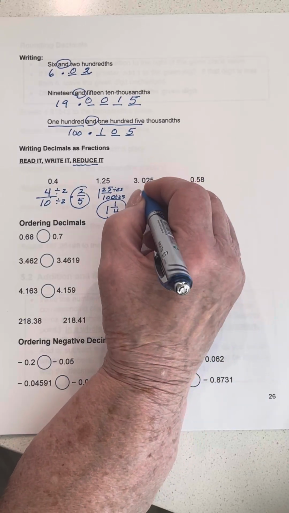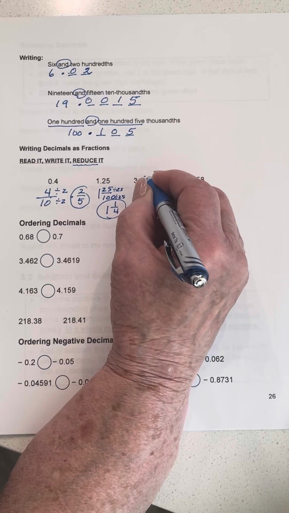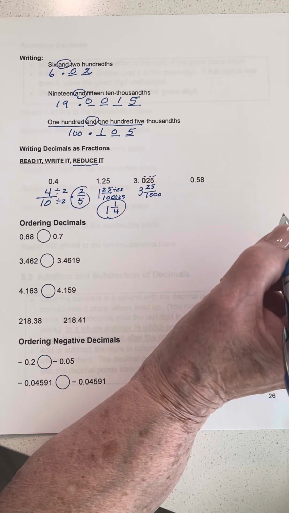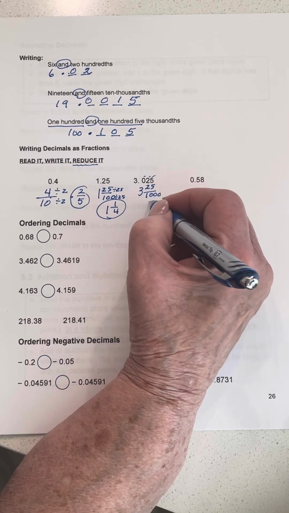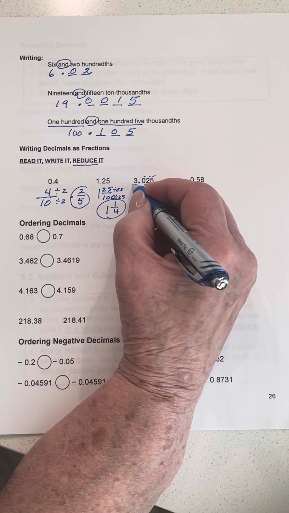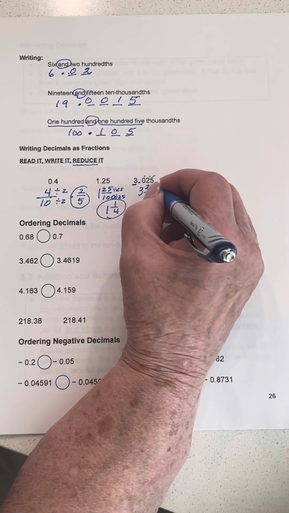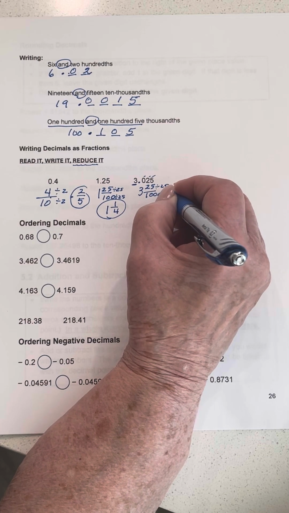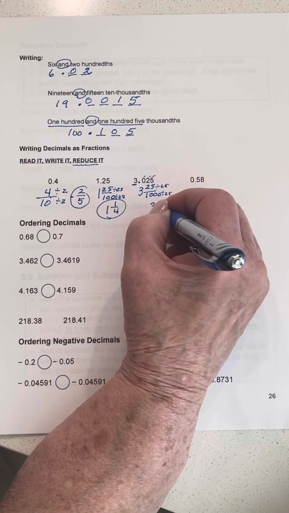This next one, we have 3 and 25 what? Tenths, hundredths, thousandths. So we're just reading it, then we're writing it. In this case, it's a mixed number because we have a whole number part. And now we'll simplify this. We can divide the top and the bottom by 25. And we end up with 3 and 1/40.